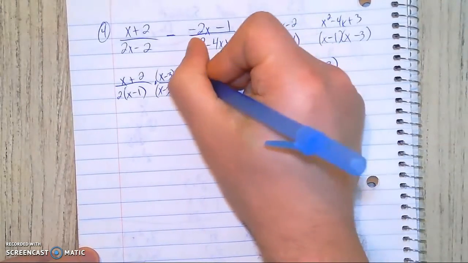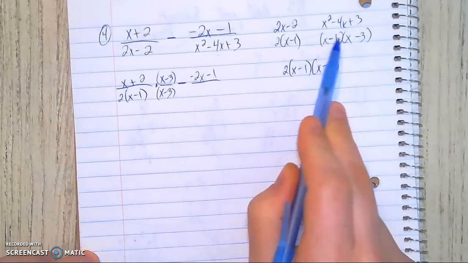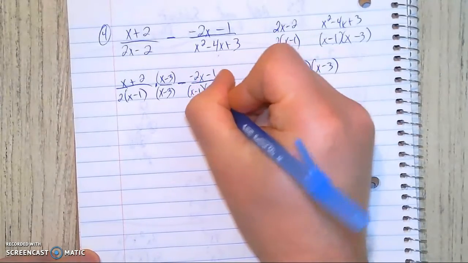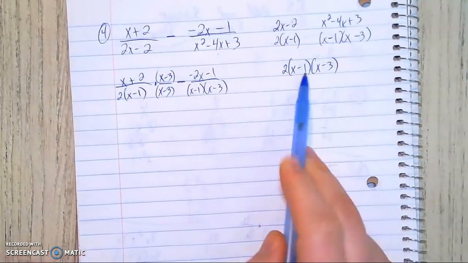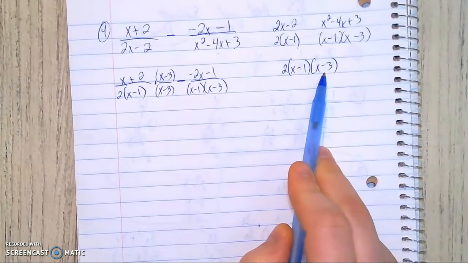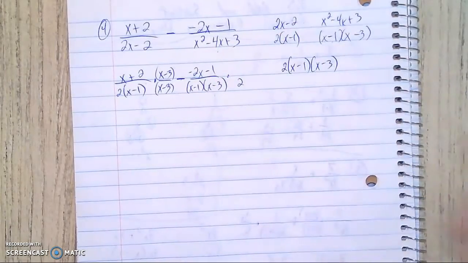And now my other fraction, negative 2x minus 1 over... Again, it helps to write that in factored form. So x minus 1 times x minus 3. And then when I check the denominator, I see that I already have the x minus 1, I already have the x minus 3. All I'm missing is the 2. So all I need down there is a 2.